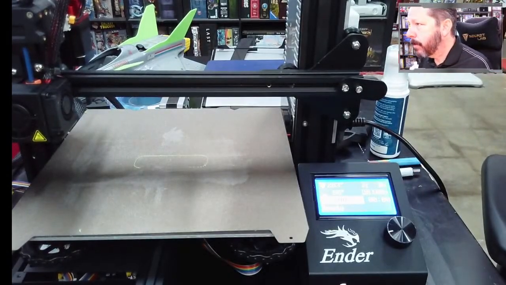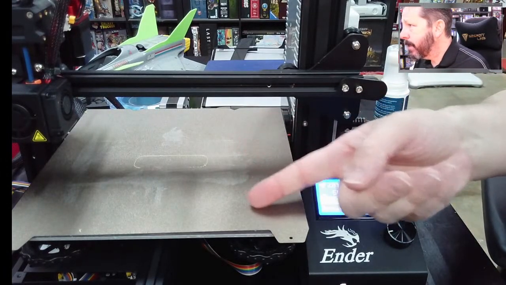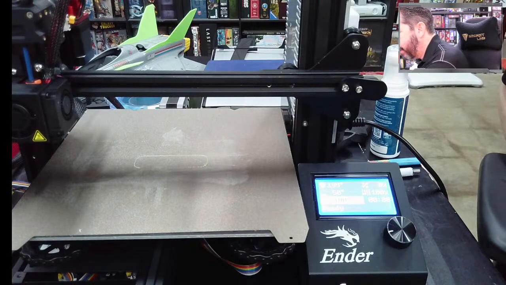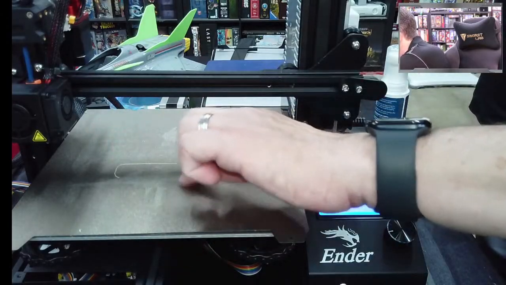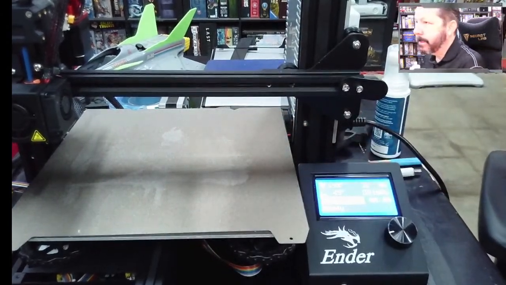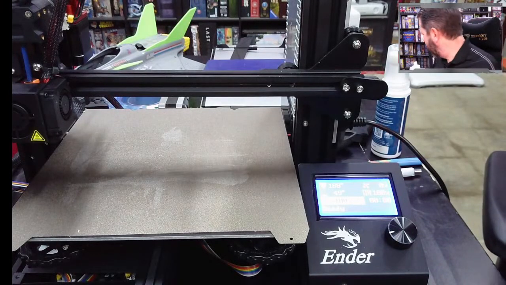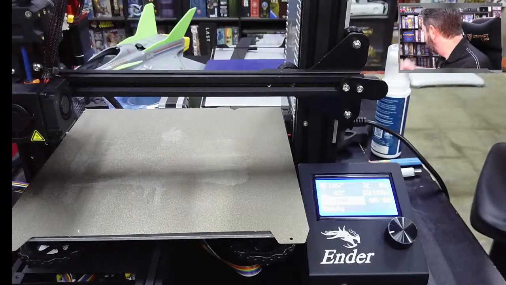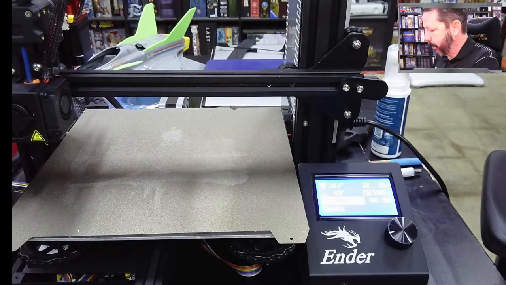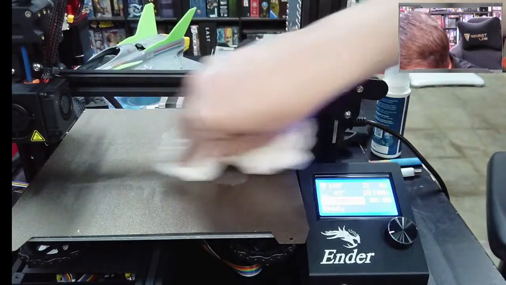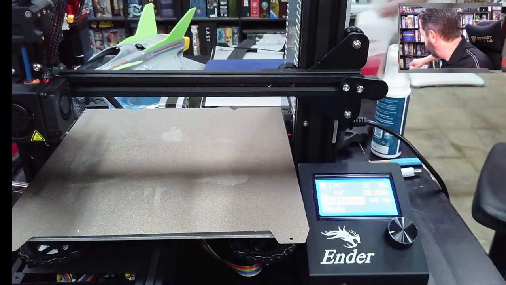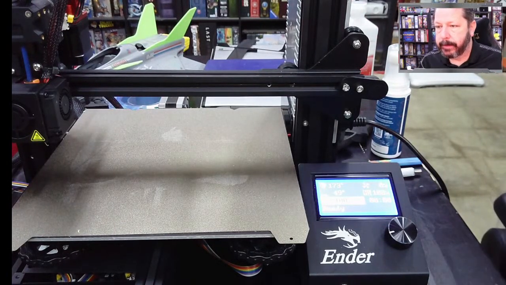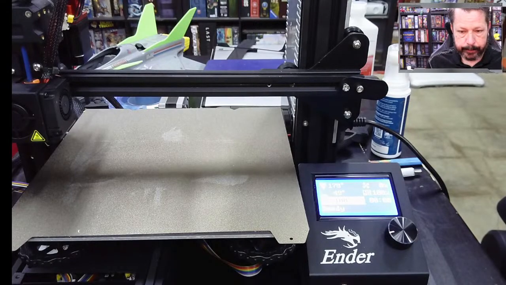Oh yeah. These PEI beds are really nice for holding the print, and then once the bed cools down, they're really nice at releasing the print. So if you're having some adhesion problems with the first layer, the PEI sheets are really good. You want to clean it off a little bit. Another good bed is the, let me see if I can find it. I'm going to Amazon and I'll see if I can find it.